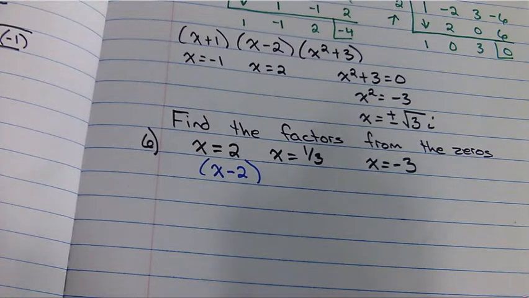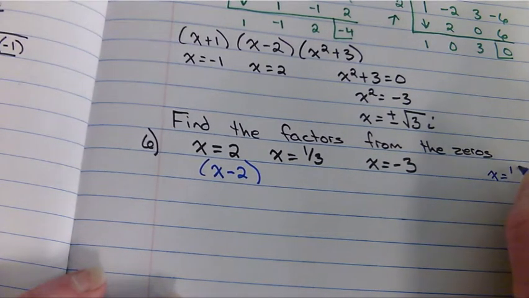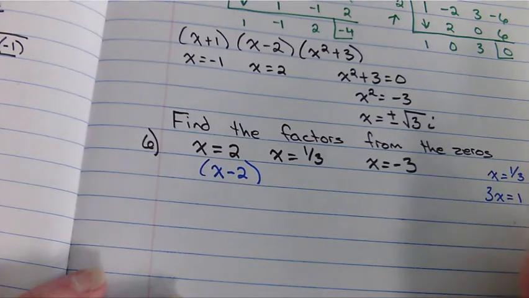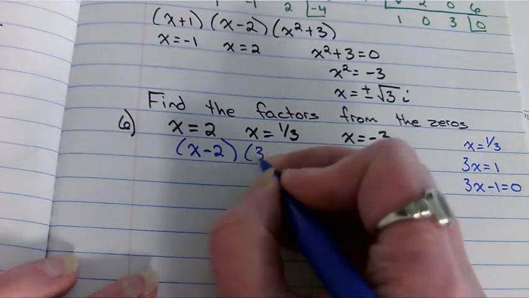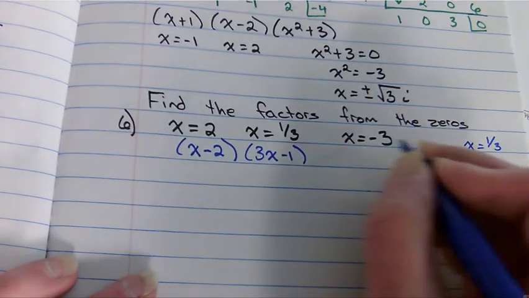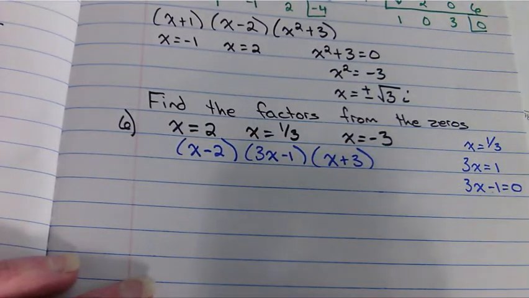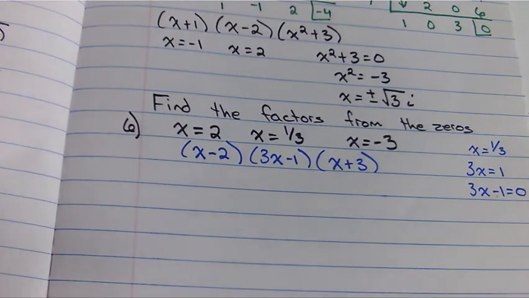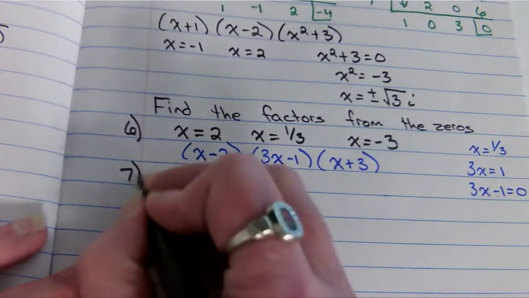To get a fraction, x equals 1/3. If I work backwards, I get that. And then this would be x plus 3. And I could multiply all that out, but for the sake of time, we're just practicing this.